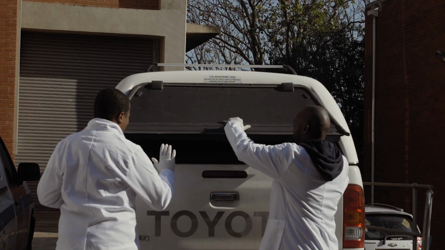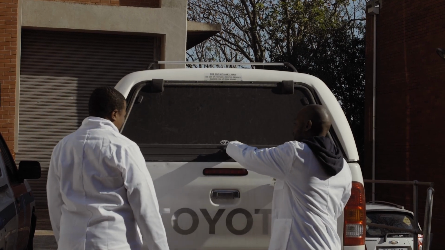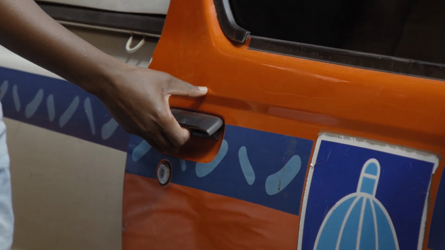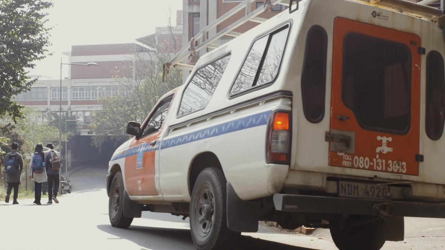This vehicle will have a compartment where you can fit your sampling box, and you need to make sure that there are no passengers sitting at the back with the samples. Passengers must be in the front and the samples must be at the back.